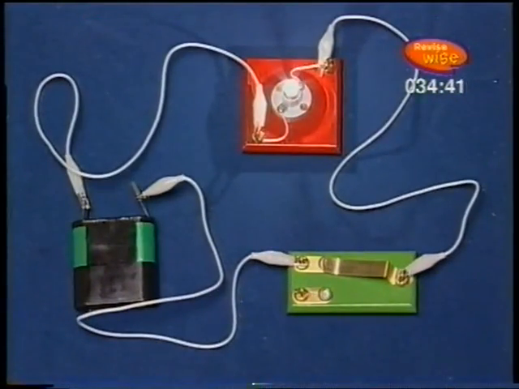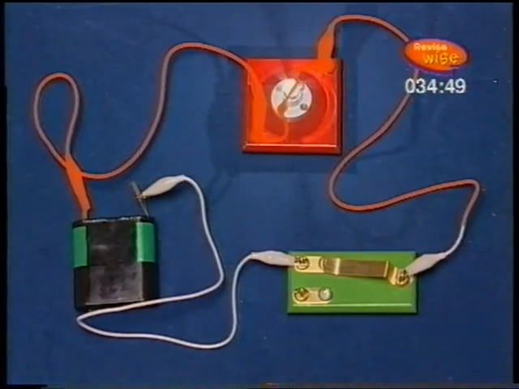Let's look again at the 3 circuits. In each case, we had to close the switch to make a complete circuit. Because the circuit is complete, the electric current can flow from one terminal of the battery to the other through the light and the switch.